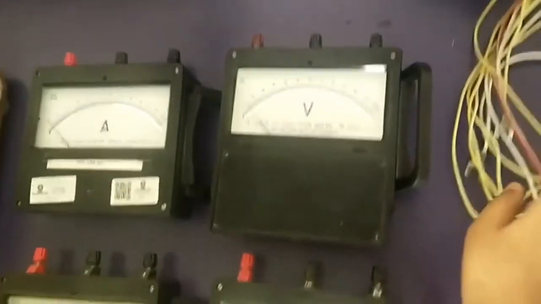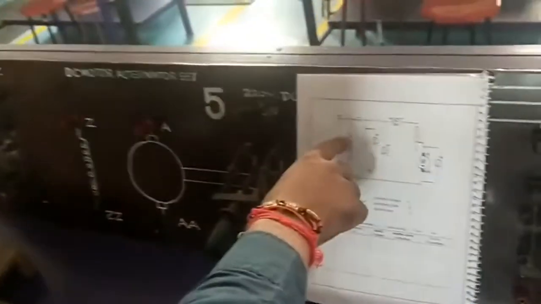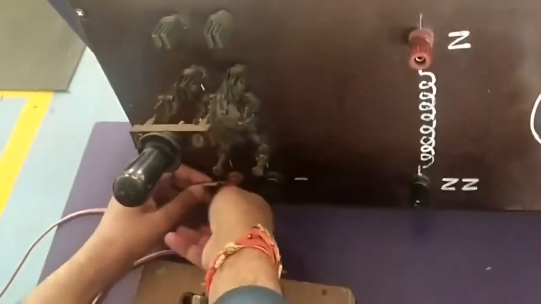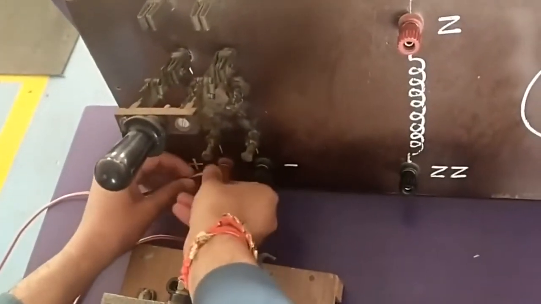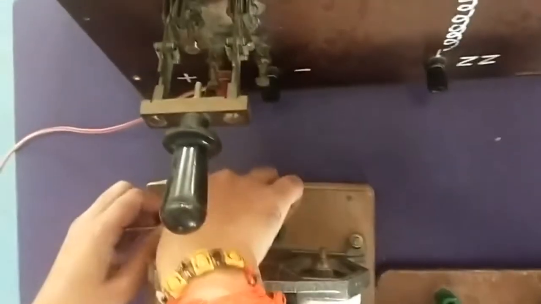Okay, first we will give the connections. We are starting from the supply. The supply is given to the field rheostat. Here we have the DC supply. This is the positive polarity. Positive we are giving to the field rheostat starting terminal.